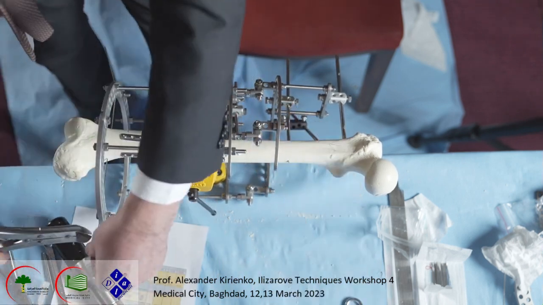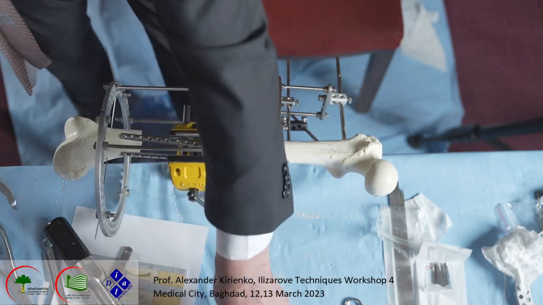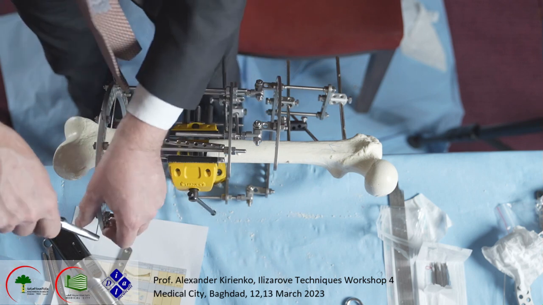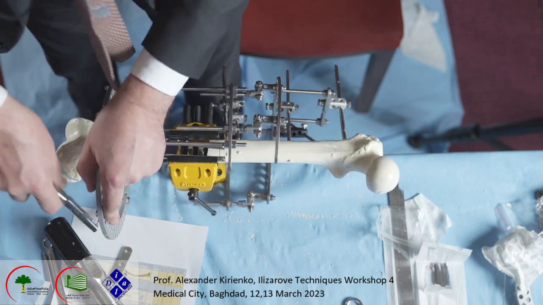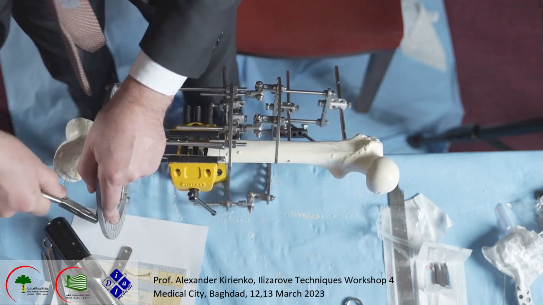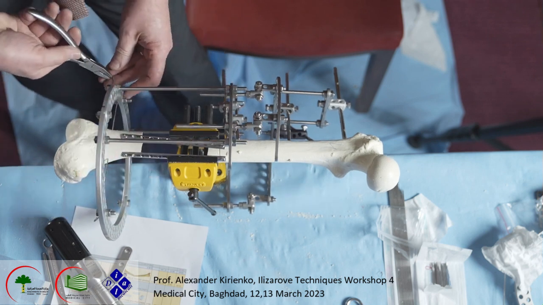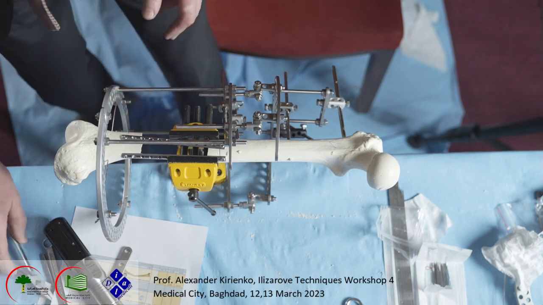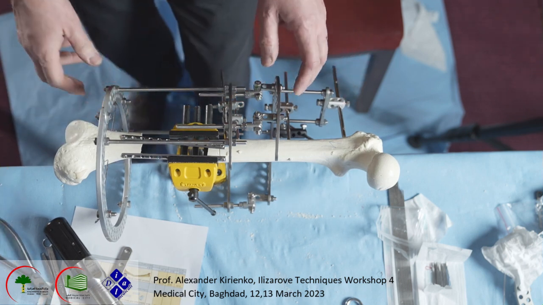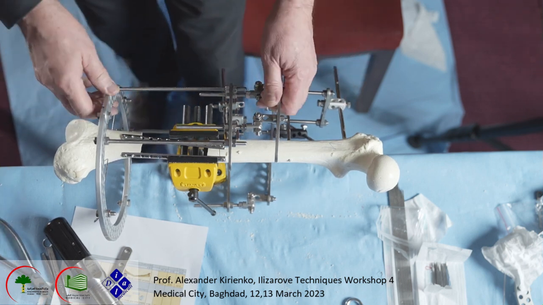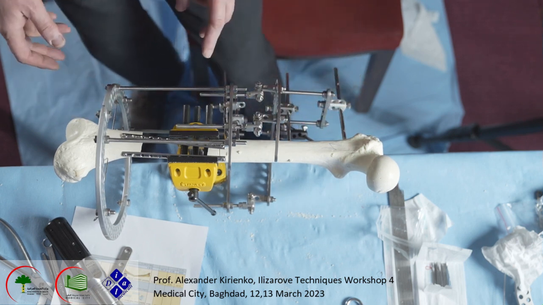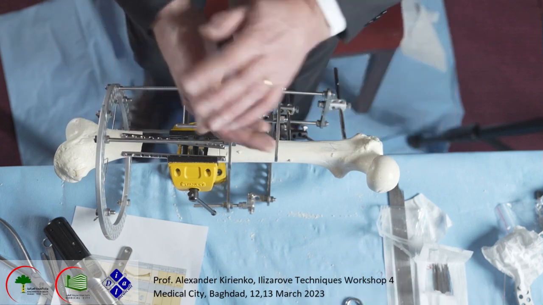Okay. Here we do the classic way, cut, bend. Okay, and after that we should improve stability with the half pin.